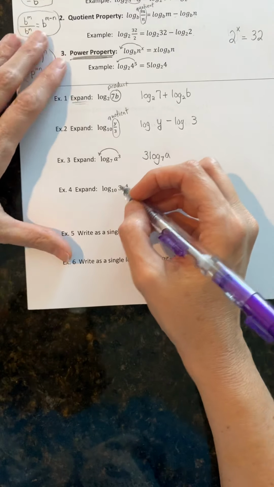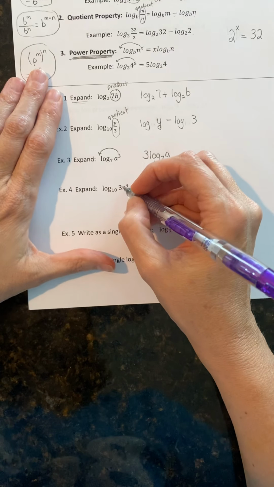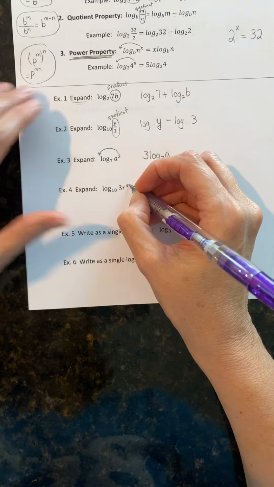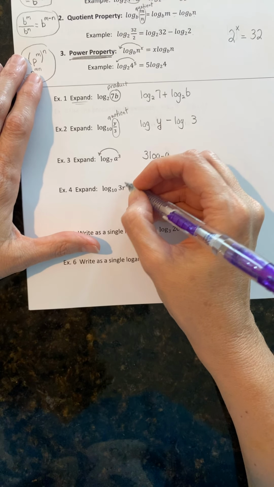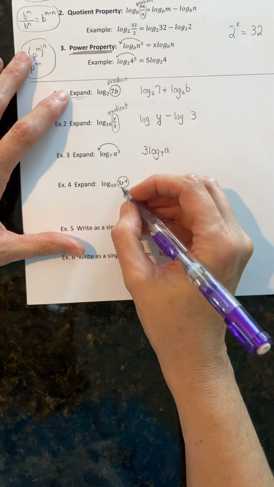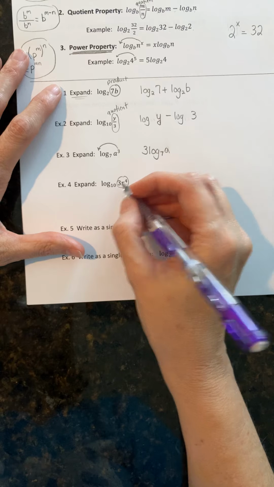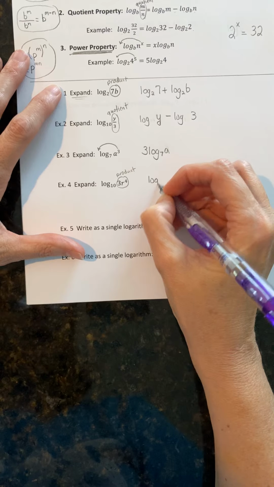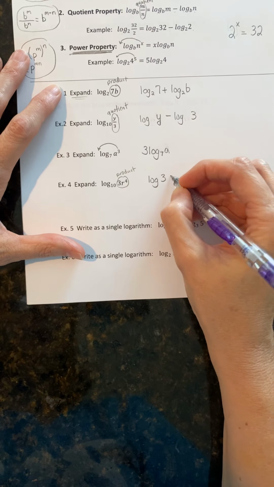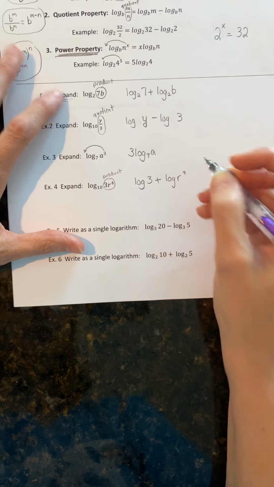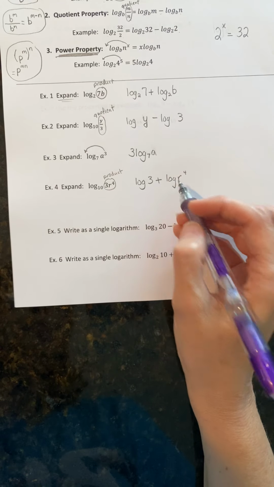Okay, this one is a little complicated, because we've got two things happening. This is a product, 3 times r to the 4th, but r to the 4th is a power. So we're going to use the product property and the power property to expand this. First I'm going to separate this product: log base 10 of 3 plus log base 10 of r to the 4th. I'm just leaving off the base 10 because anytime it's base 10, you don't have to write the little base number.